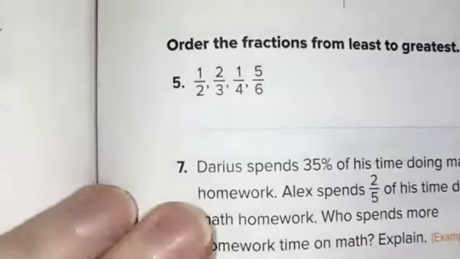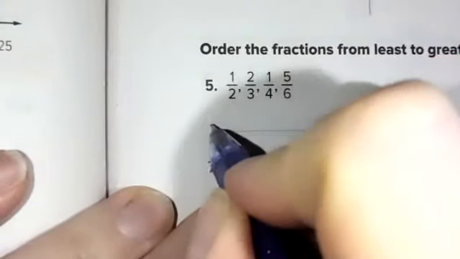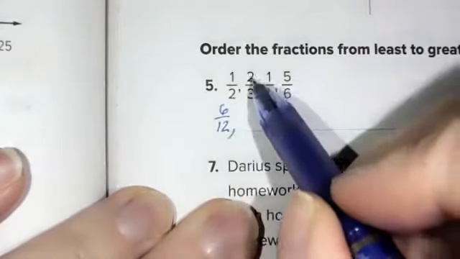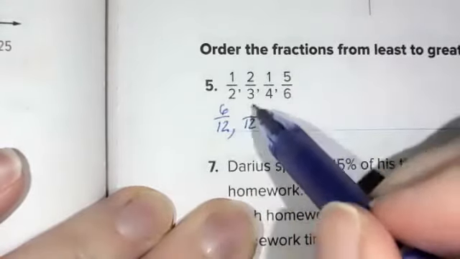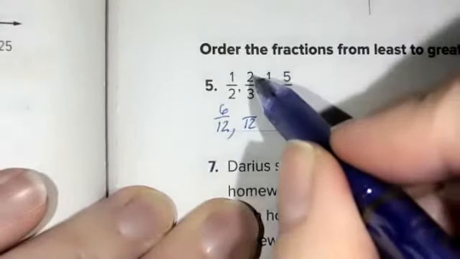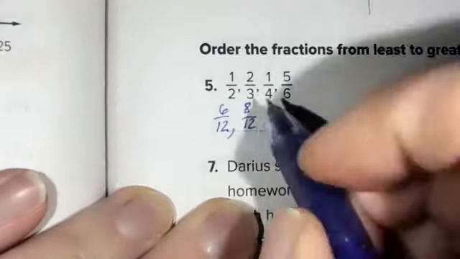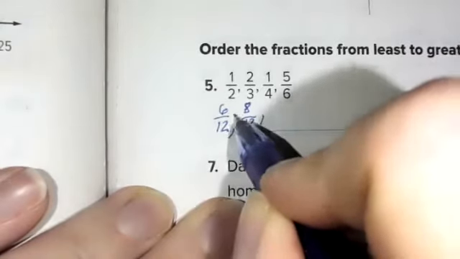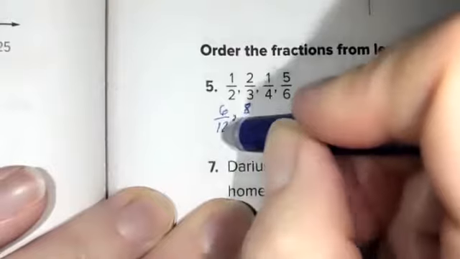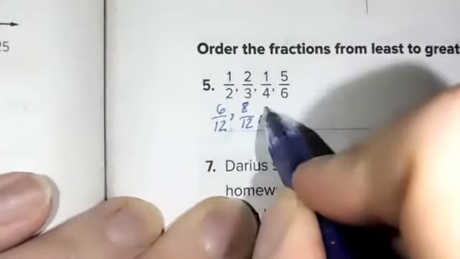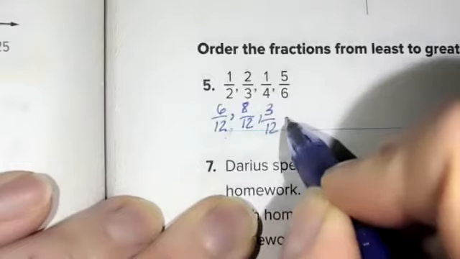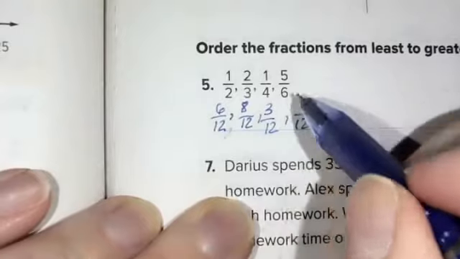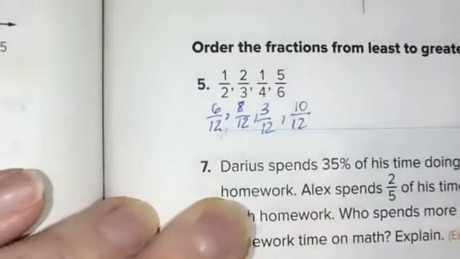All right, so I'm just going to do that right below. I'm going to write small. 1/2 is the same as 6/12. 2/3 is the same as, so to get from 3 to 12, I multiply by 4. So I need to multiply my numerator by 4. 2 times 4 is 8. So that's 8/12. Okay, 1/4 is the same, and the comma actually should be up here with fractions. That's just how we do it. And then, so 1/4 is the same as 3/12. Okay, to get from 6 to 12, we multiplied by 2. So to get from 5 to our numerator, we multiplied by 2 as well, and we get 10.